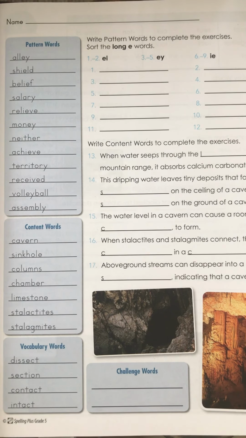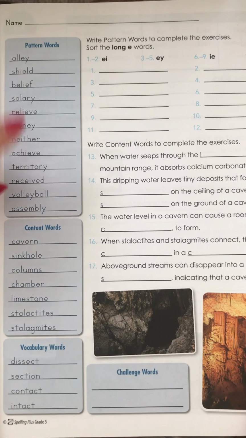I'm going to review our pattern words, content words, and vocabulary words, and then briefly explain how to complete our page 9 pattern words lesson. Here's the pronunciation for our new words.